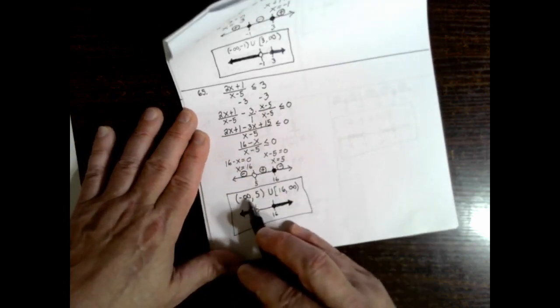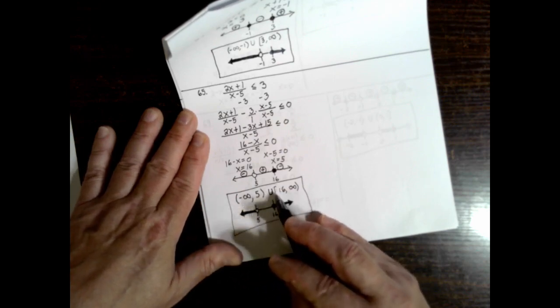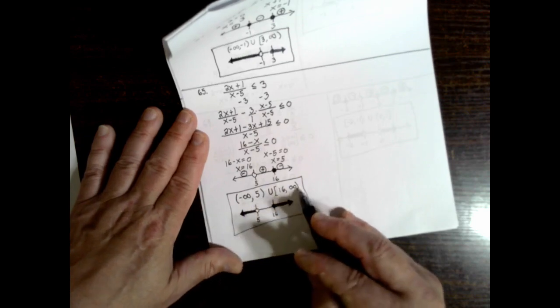So we're including minus infinity to 5. We got minus infinity to 5, not including 5. And we got including 16 all the way to infinity. And there's my number line.